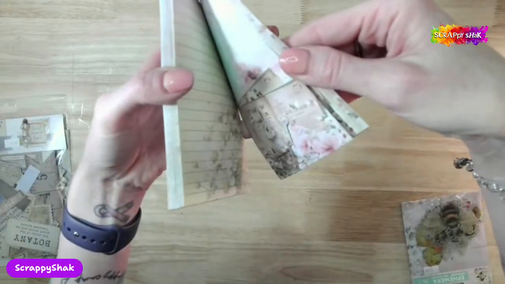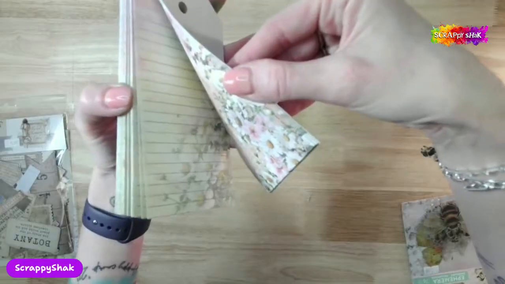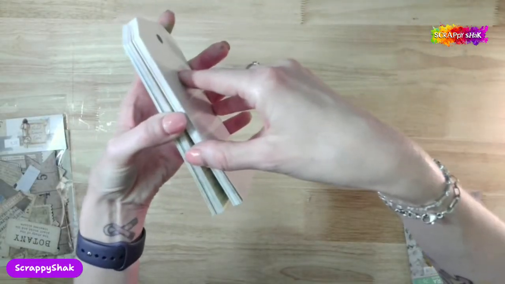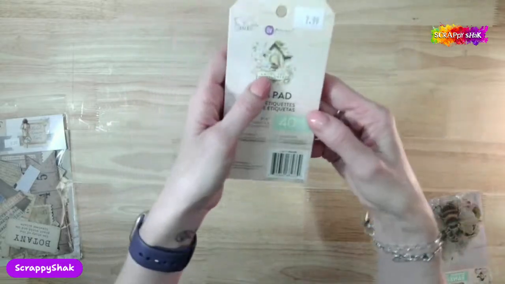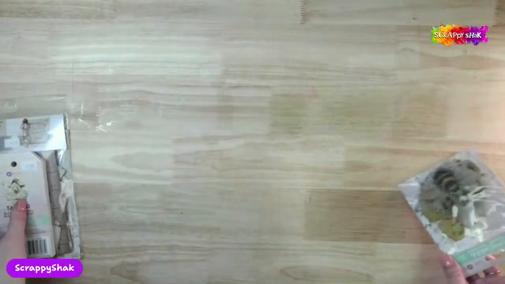Sorry, I can't get it open, but they're all beautiful color pages. The backs all have lines, so you can journal on the back of them. Leave a note. Yeah, words are hard, guys. So we have lots of these.